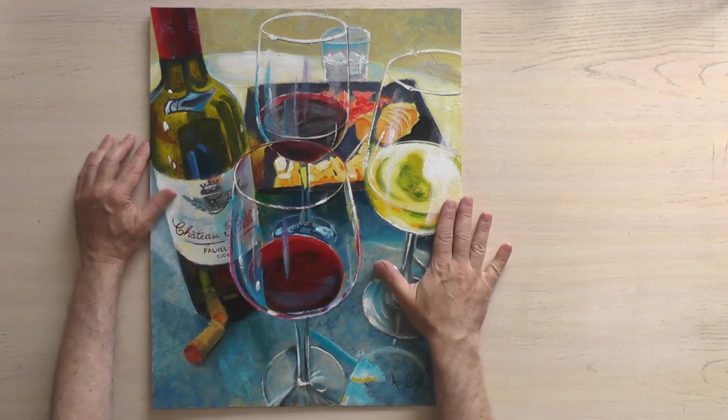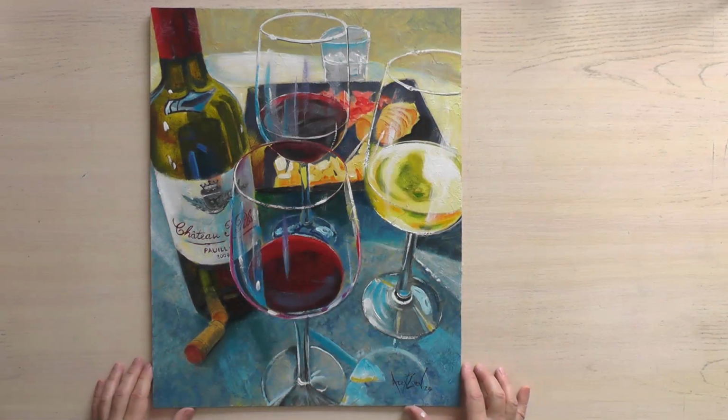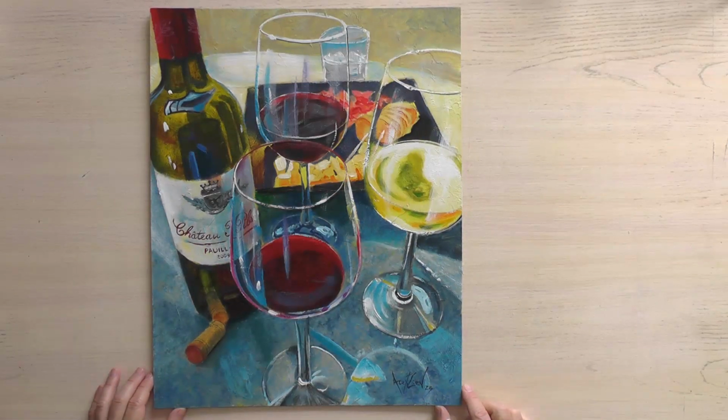Once completed, the work is coated with acrylic varnish, it is not afraid of wet cleaning and is ready to stand in the frame.